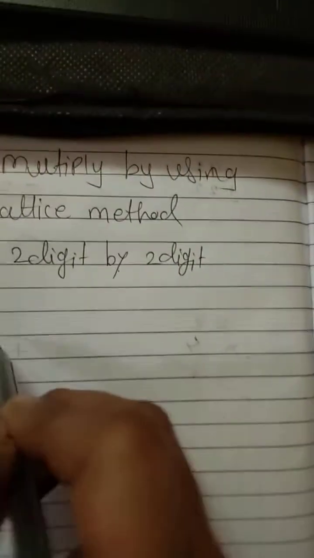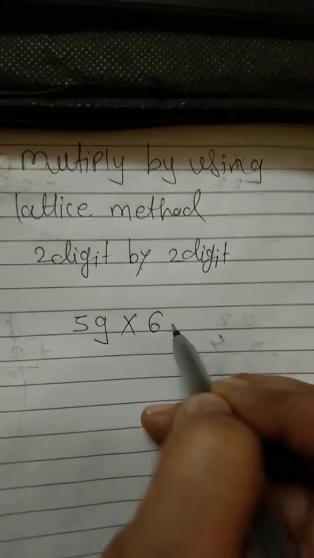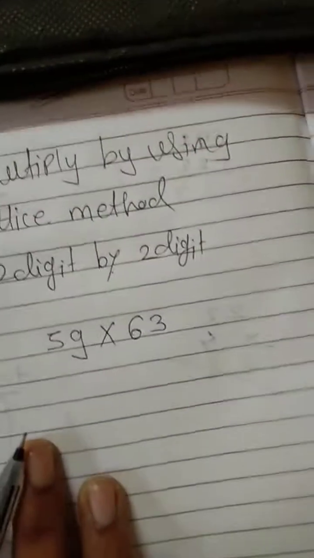Students, we have already learned multiplication using the lattice method, but that was 2 digit by 1 digit. Today we are going to learn multiplication using the lattice method, 2 digit by 2 digit. Let's see how to do it. If I give you 59 multiply 63, how do we do this?